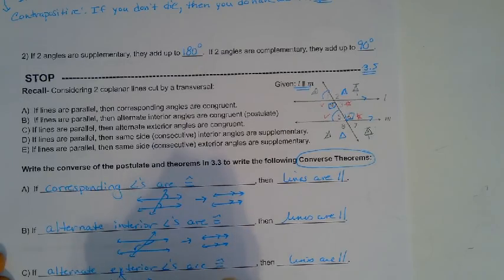Here's one, and then here's one. They're alternate sides of the transversal and exterior to the two lines. Well, if those are congruent, then these lines are parallel. So I'm going to say if this is true, then the lines are parallel.